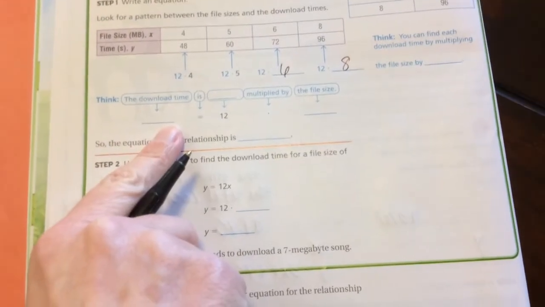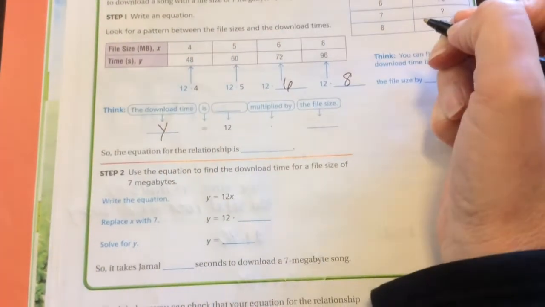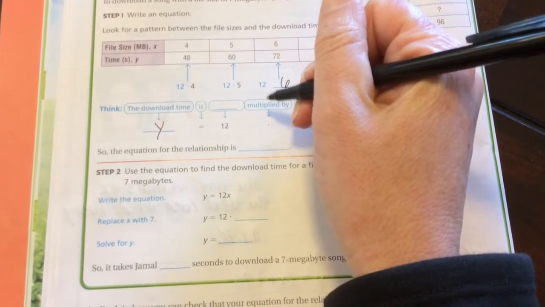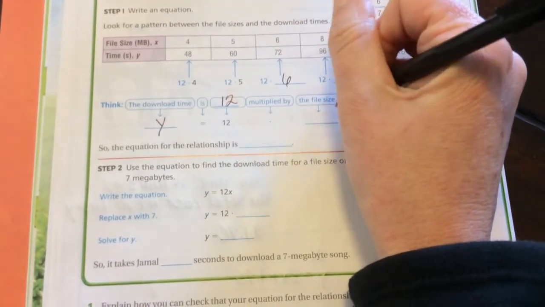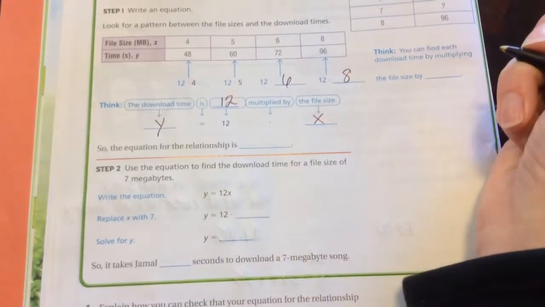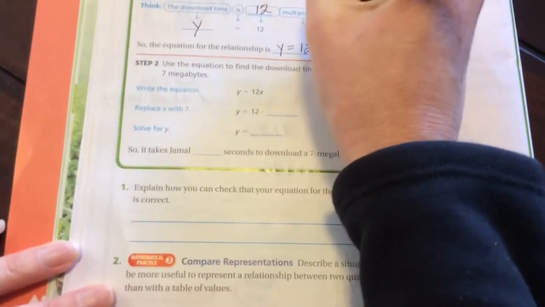So it says, now think, the download time is going to be your dependent variable y, which is 12 multiplied by your file size, which is your independent variable, which is x. So my equation is going to be y equals 12x.